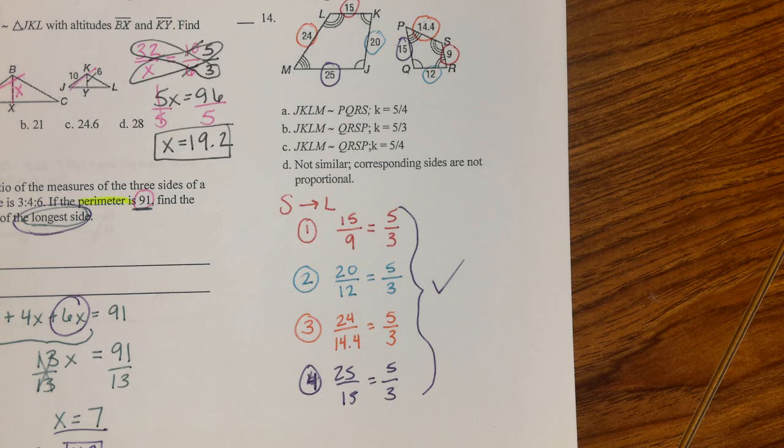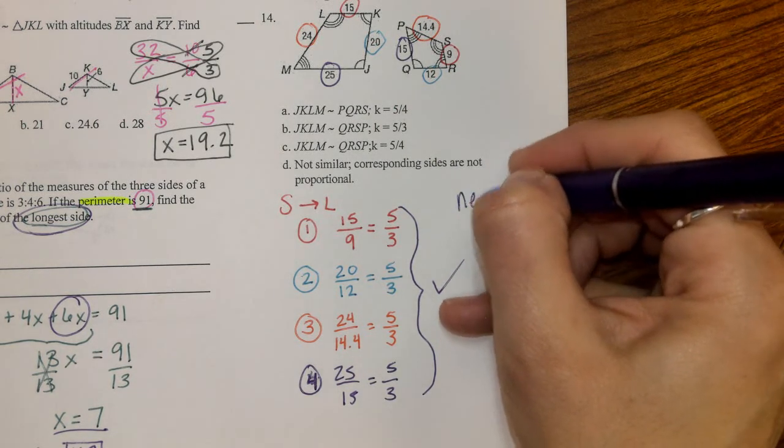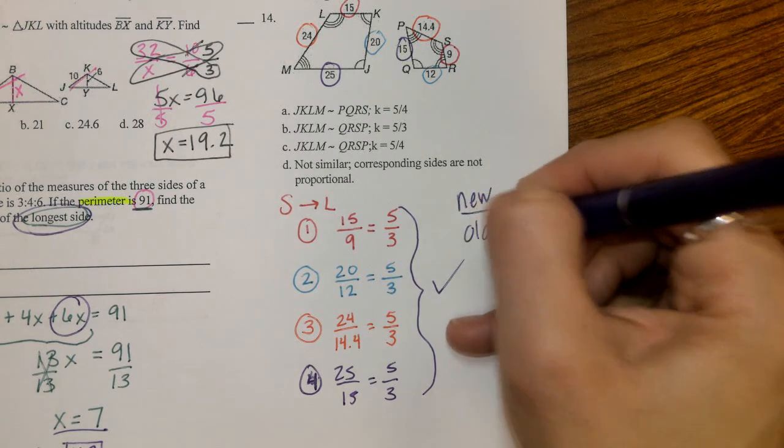I will try to get that fixed on Canvas as well. That's the one I did forget. Or maybe I did put it in there. I don't know. It'll be there by the time you go put your answers in. So we don't have the 5 over 3, but we do have the 3 over 5. We need to remember it's new over old.